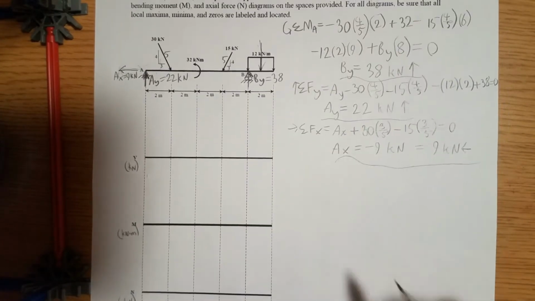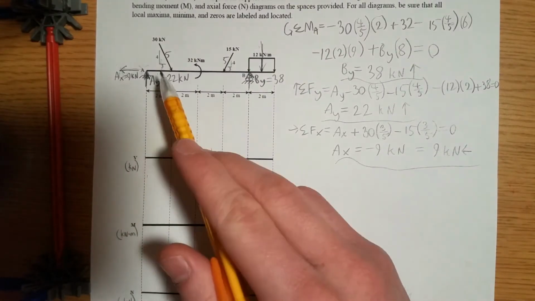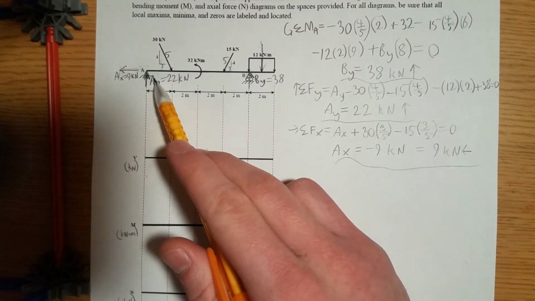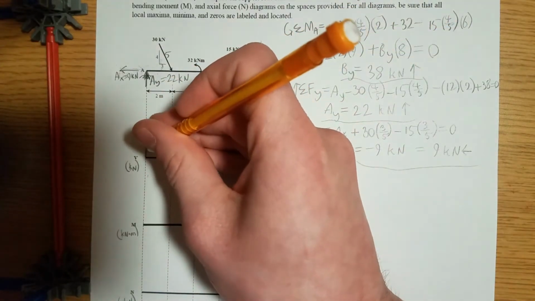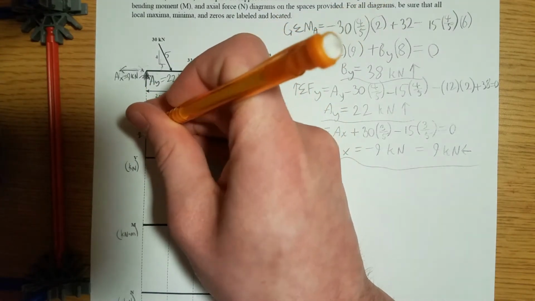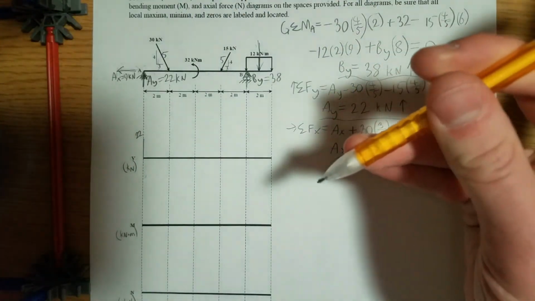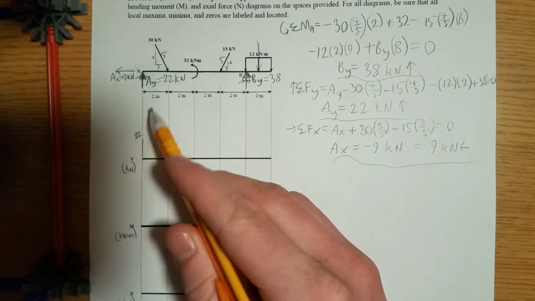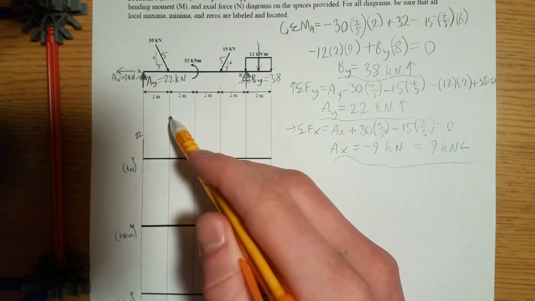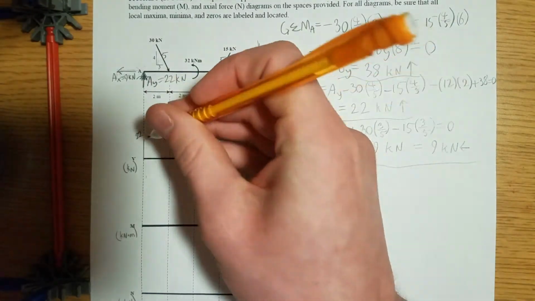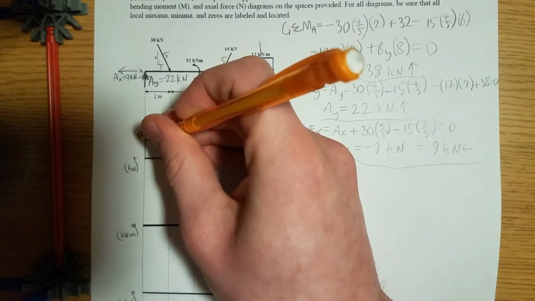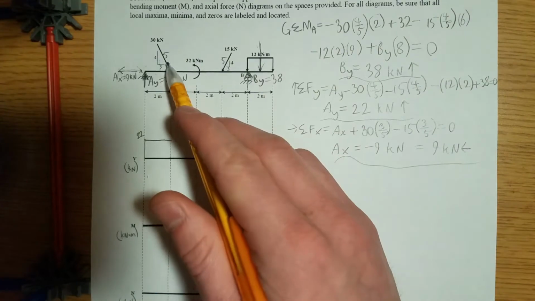So yeah, we go ahead and go into our shear. First things first, we have AY acting 22 kilonewtons straight up. So that means our shear is going to go straight up to 22. Whoops, I broke my lead. It's going straight up to 22. And then from AY to this dotted line that they gave you, which is very nice of them, there's no other forces applied. So it's just going to be the same. So it's going to be straight across up until here.